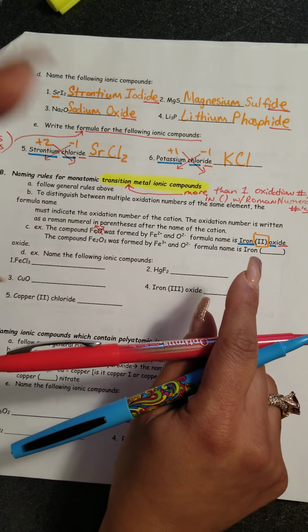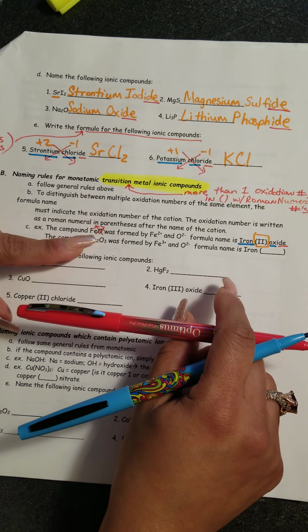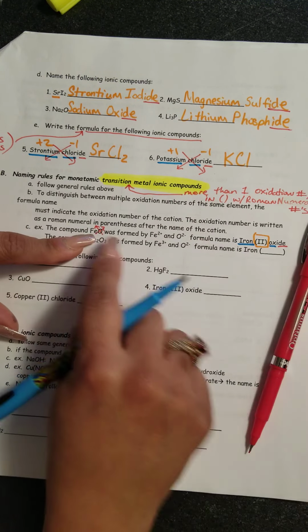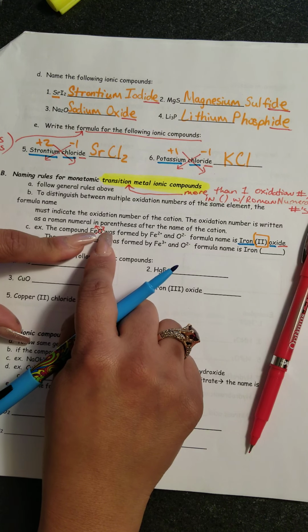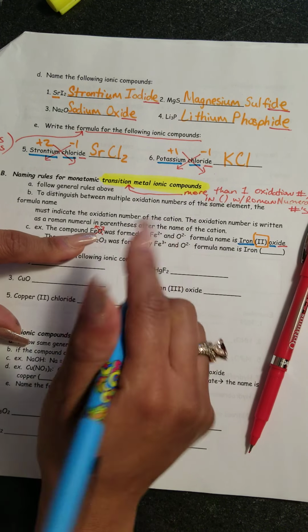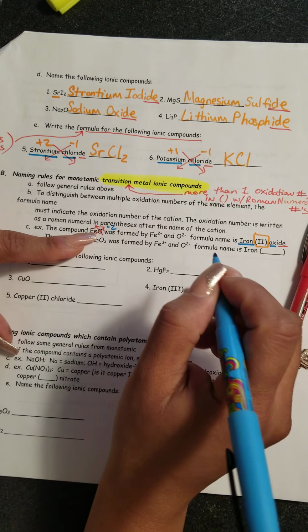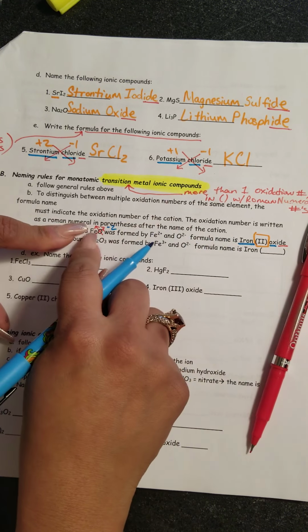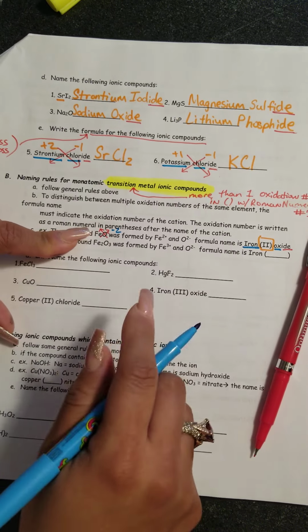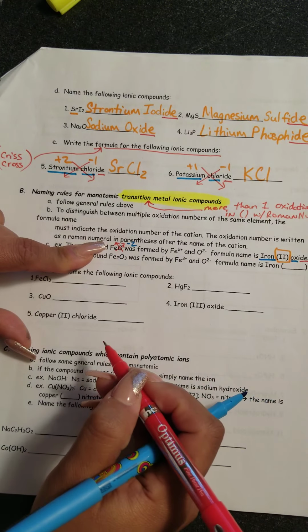I hear you. But when I crisscross backwards, the oxygen, if you go to the periodic table, is going to have a -2 charge because it's in group 16. So how do I know, Miss Munson, that that's a +2 charge? Because don't forget we reduce.